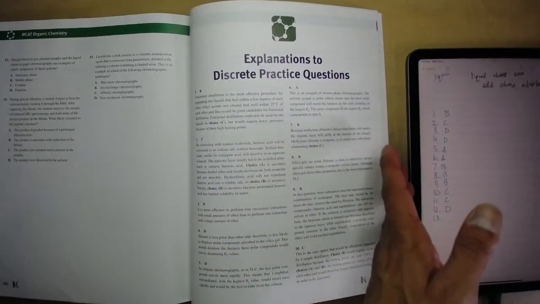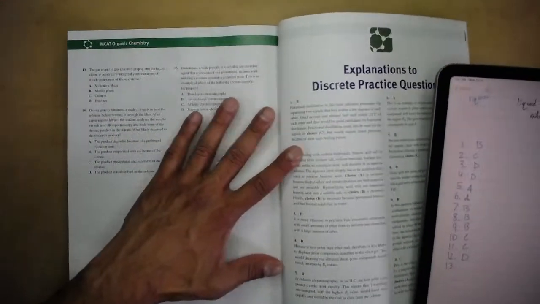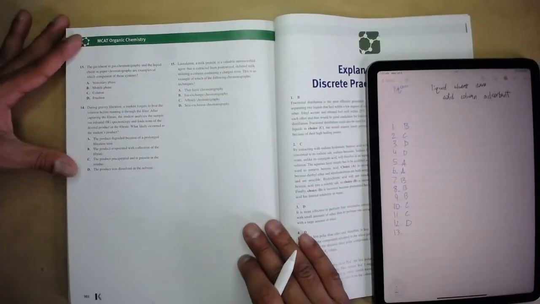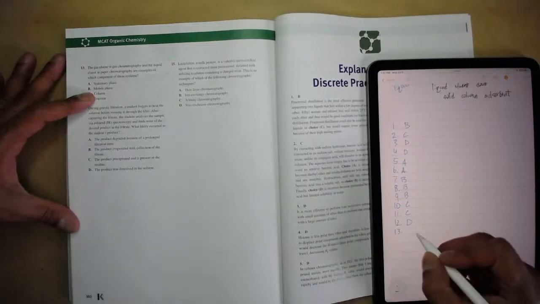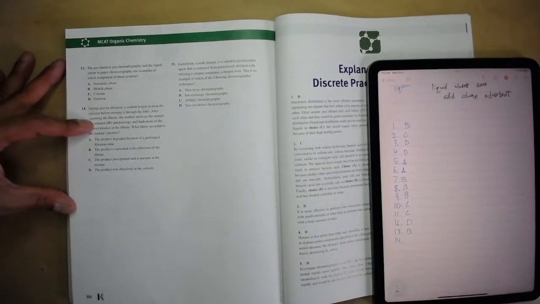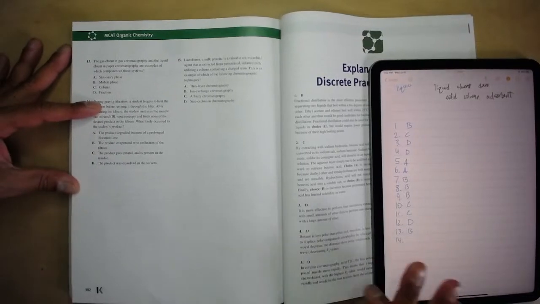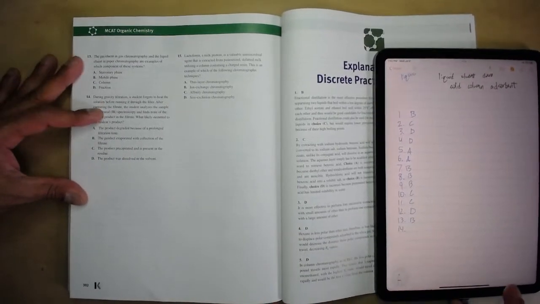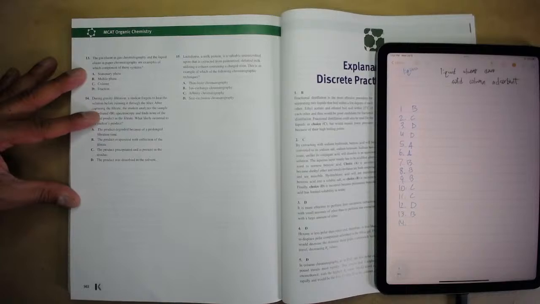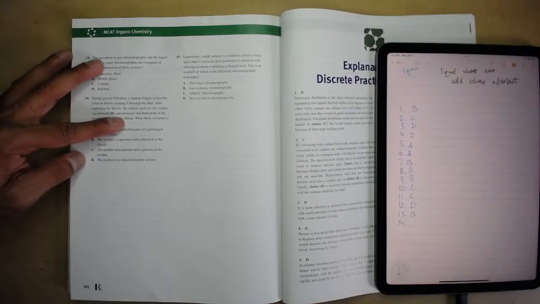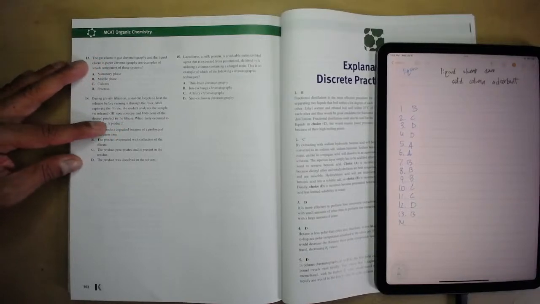Number 13, the gas eluent in gas chromatography and the liquid eluent in paper chromatography are examples of which components of these systems? The eluent is the mobile phase. 13, B. 14, during gravity filtration, a student forgets to heat the solution before running it through the filter. After capturing the filtrate, the student analyzes the sample via infrared spectroscopy and finds one of the desired products in the filtrate.